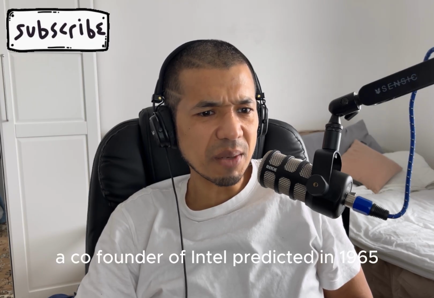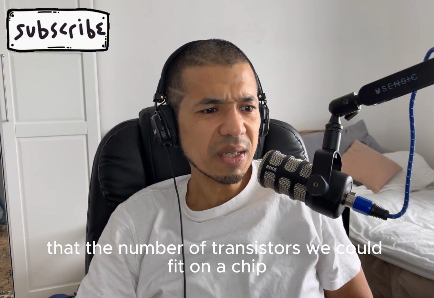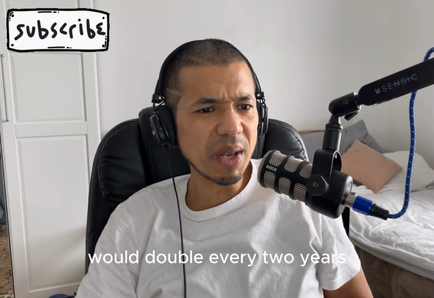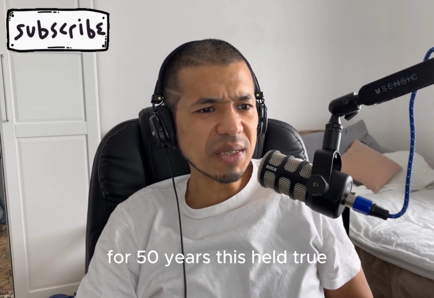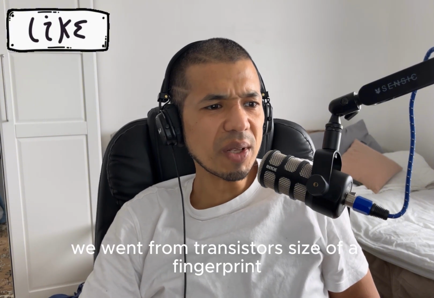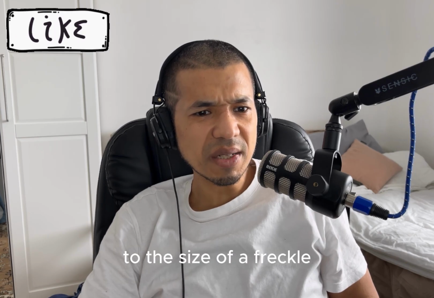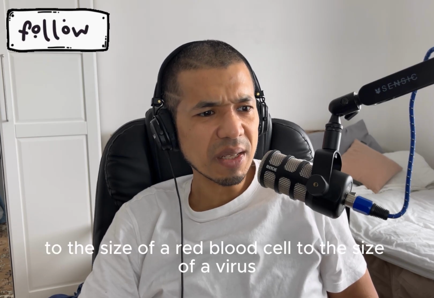Gordon Moore, a co-founder of Intel, predicted in 1965 that the number of transistors we could fit on a chip would double every 2 years. For 50 years this held true. We just kept making the faucet smaller. We went from transistors the size of a fingerprint to the size of a freckle, to the size of a red blood cell, to the size of a virus.